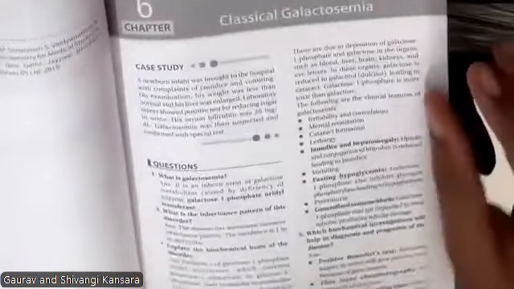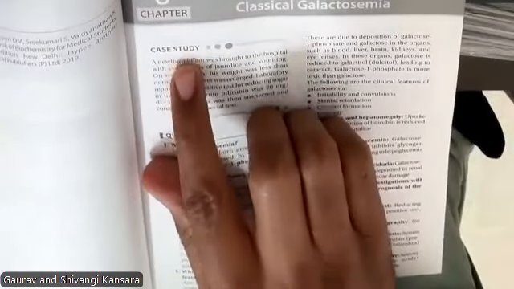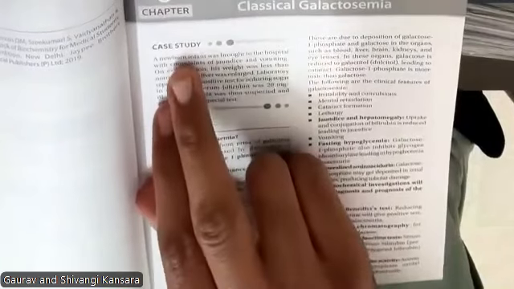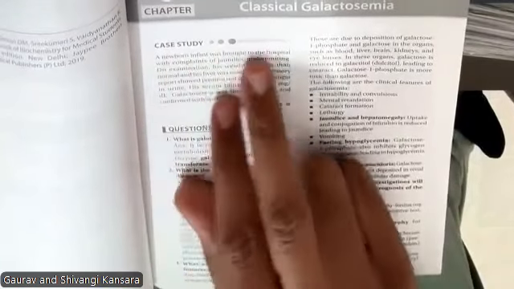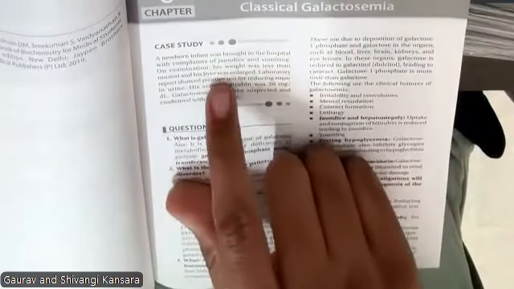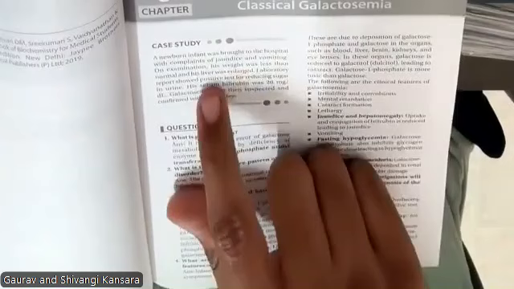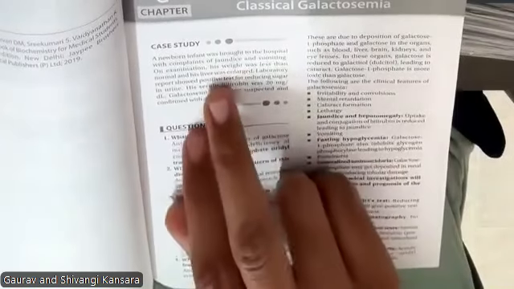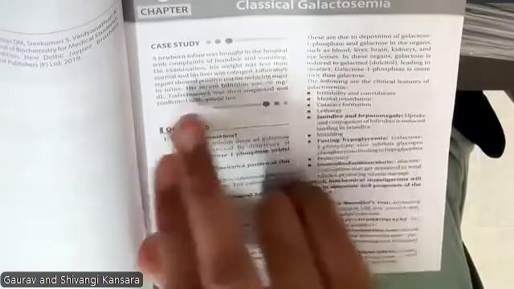So now we come to a case of galactosemia. Okay, so in a case study which we see again here, this is a newborn infant brought to the hospital with complaints of jaundice and vomiting. The weight is less than normal, and the liver is enlarged. Again, what we see over here is a positive test for reducing sugar in urine.